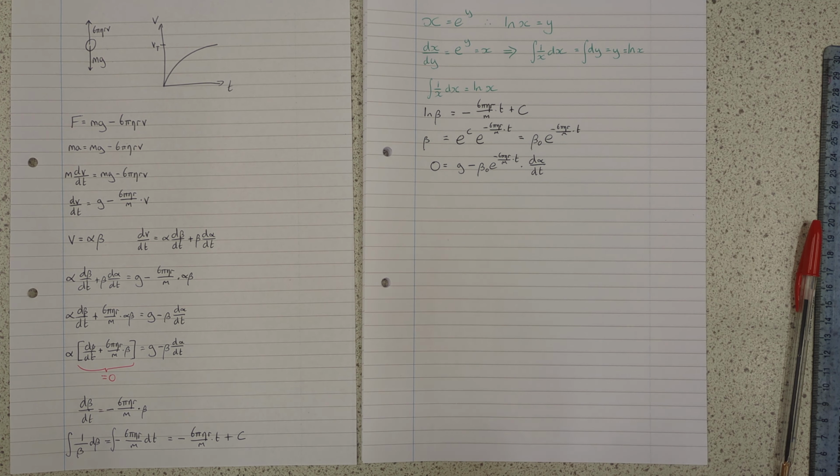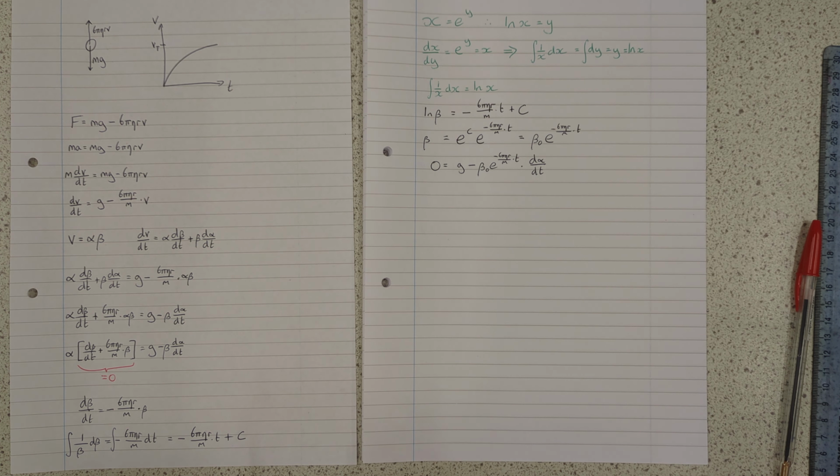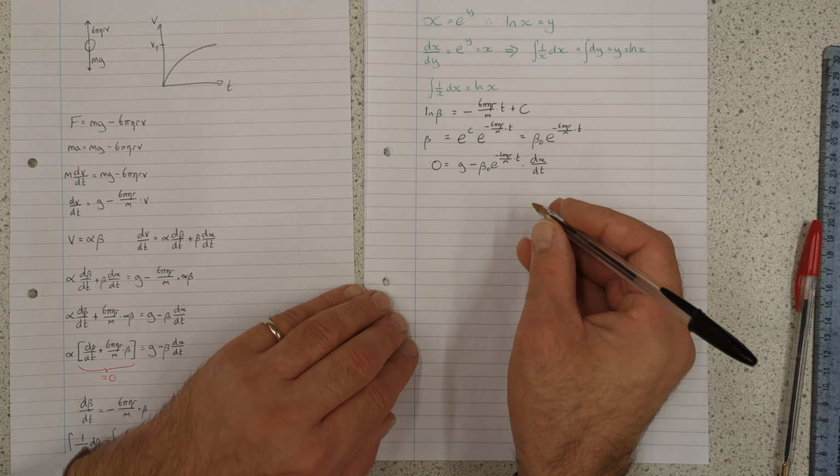And of course we can add this to both sides in order to have g equals beta 0 e to the minus 6 pi eta r over m t times d alpha by dt. We can do that. We could even, once we've done that, divide through by this to leave d alpha by dt. So we know what d alpha by dt equals.